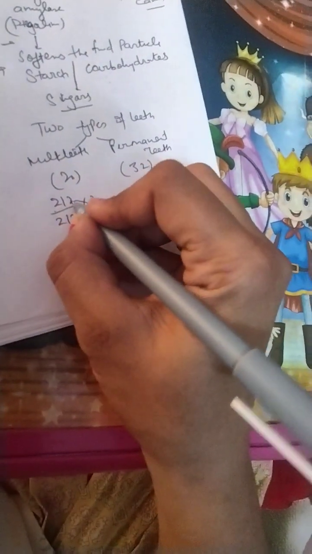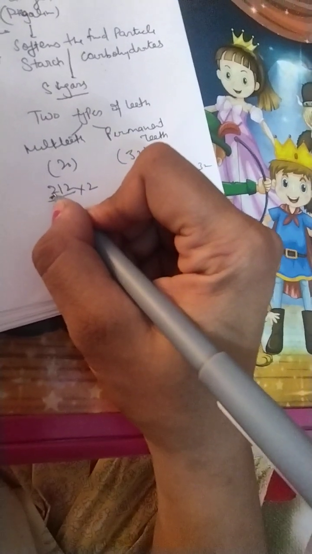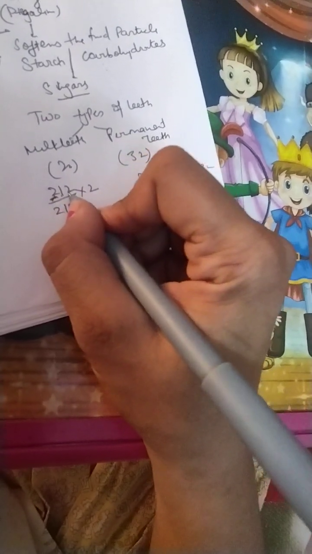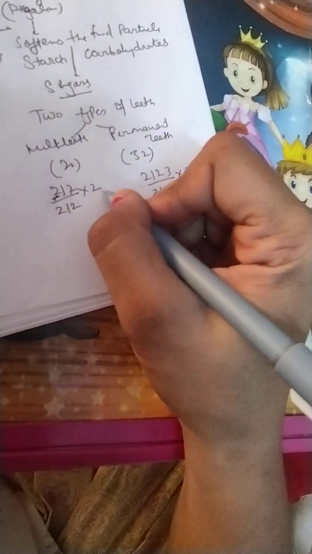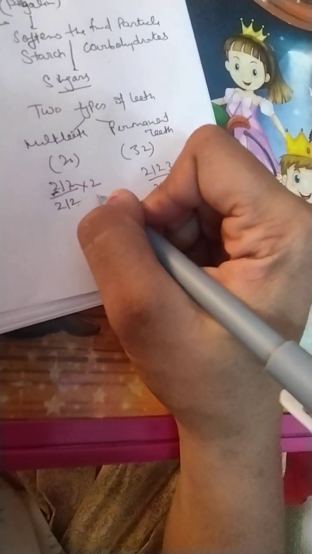What is 212? In 212, two are the front teeth or incisors, one is the canine, and two are the molars. In the upper and lower jaw, these are present in half condition, so it is multiplied by 2 in case of milk teeth as well as in case of permanent teeth.